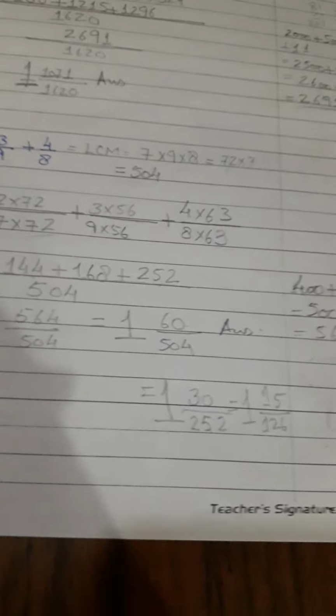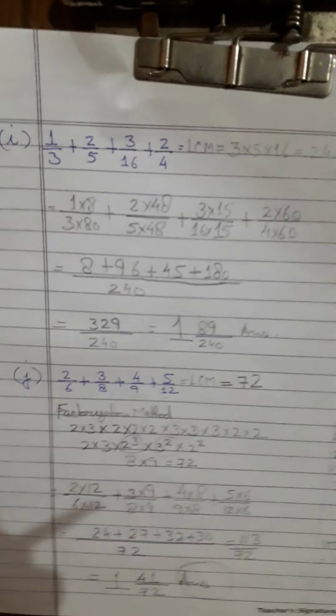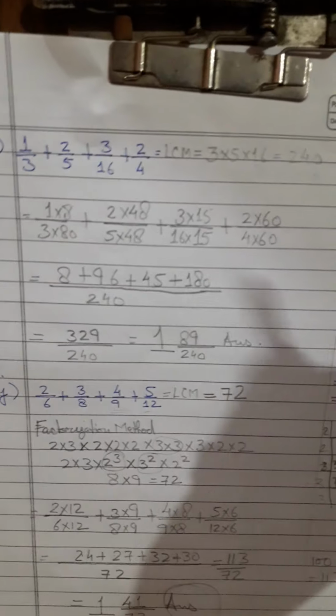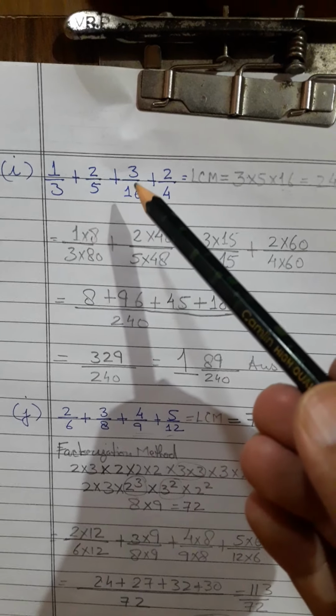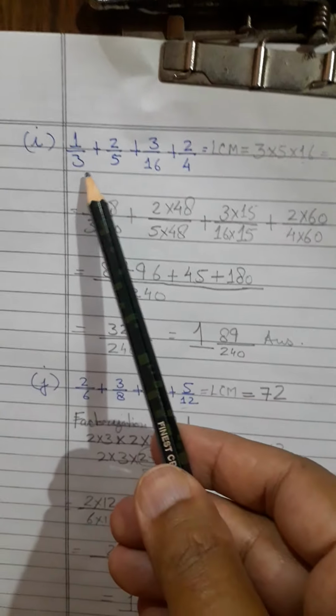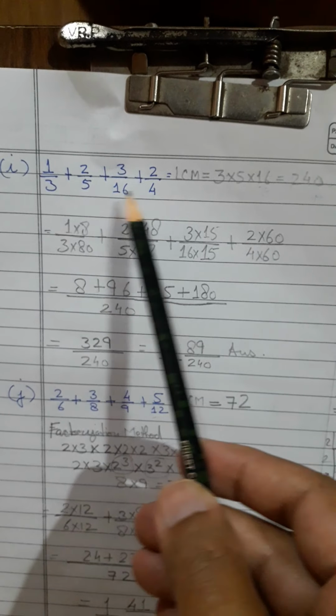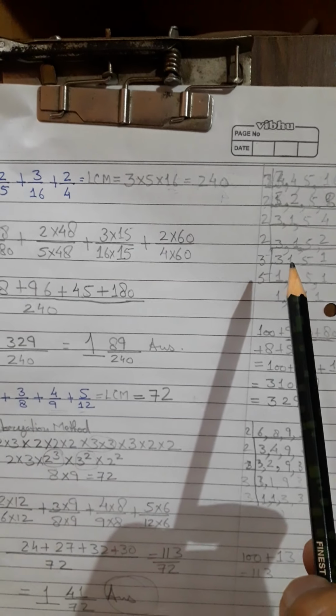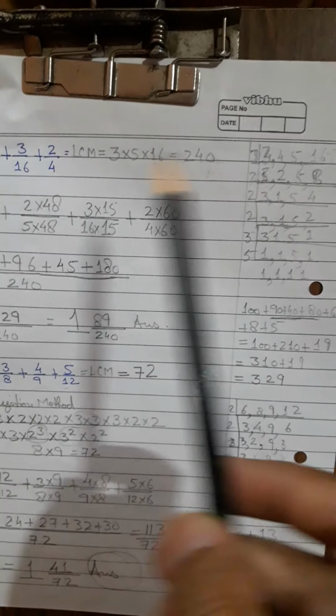Alright. Now let's look at the last two. Okay, now look at this. 1 by 3 plus 2 by 5 plus 3 by 16 plus 2 by 4. Now here there is a problem, my dear. You cannot just multiply it because 16 and 4 are common, right? So what do we do? We use the long division method. We can use the factorization method also, which I'll show you in the next sum, right?